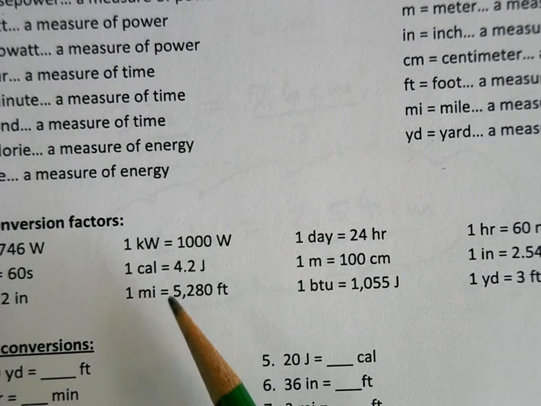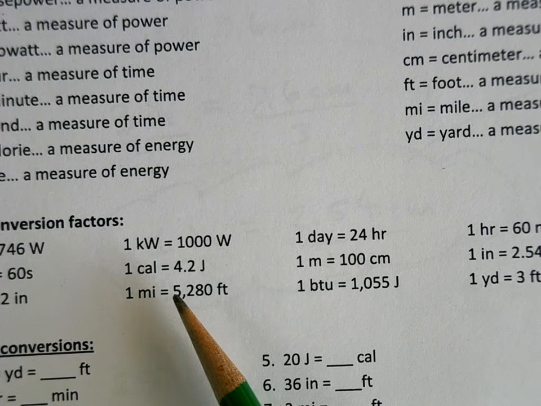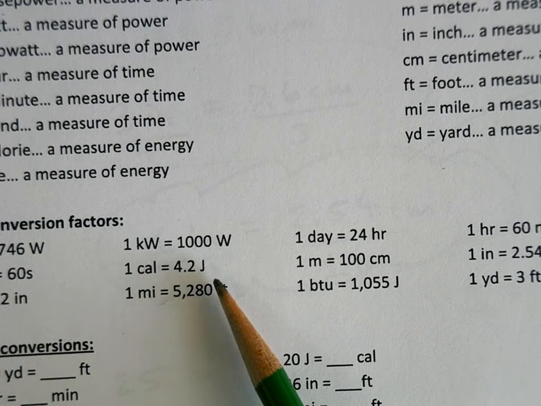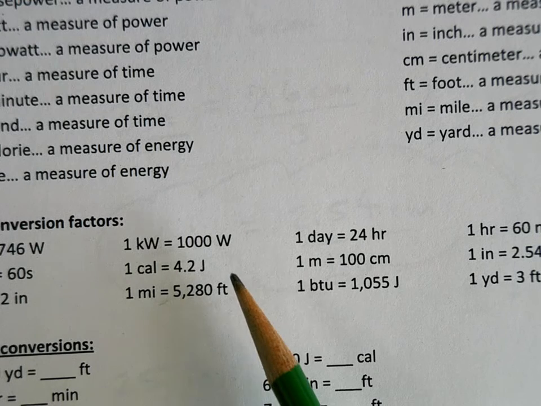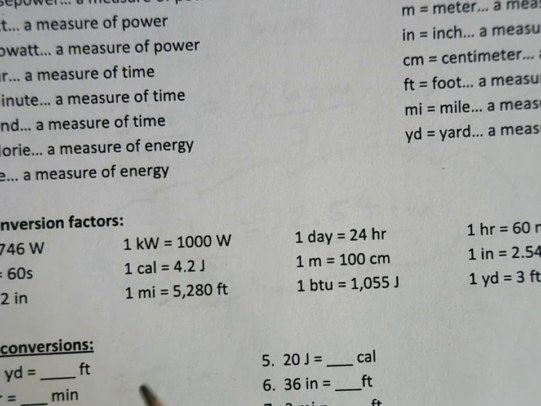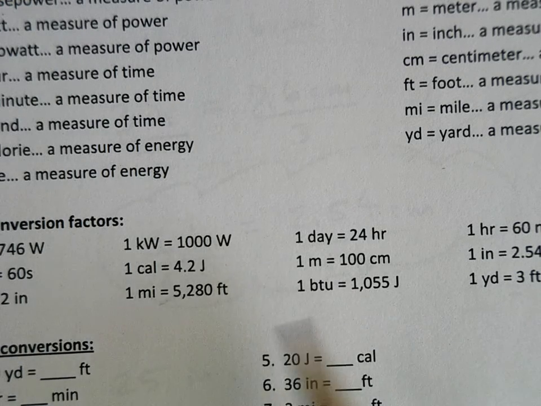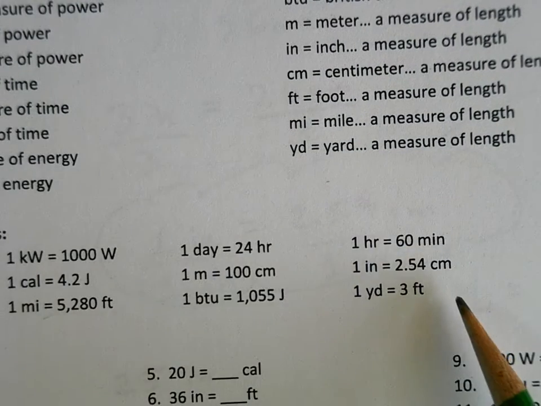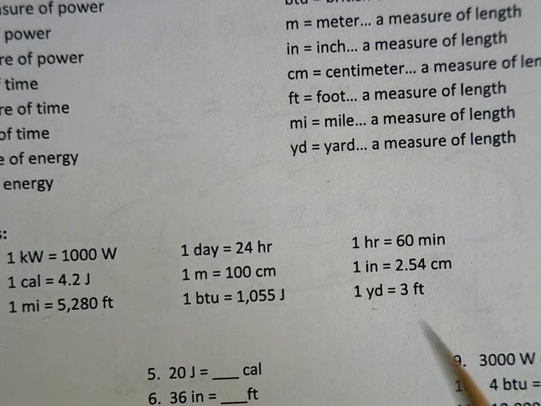1 calorie, notice that's a lowercase calorie. This is like a chemistry calorie, is 4.2 joules. The food calorie that was on the candy bar, that we talked about, that's a food calorie. A food calorie is 1,000 calories, so you would have to multiply this by 1,000. But anyway, we're not going to use those. 1 day is 24 hours. 1 hour is 60 minutes. 1 yard is 3 feet.